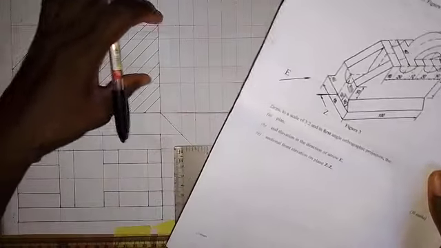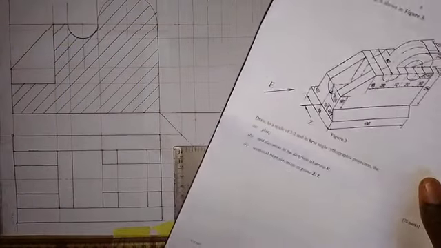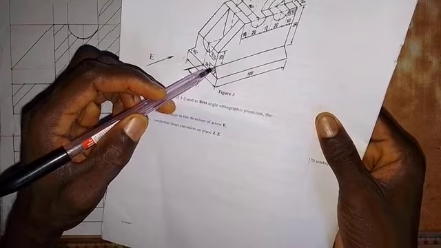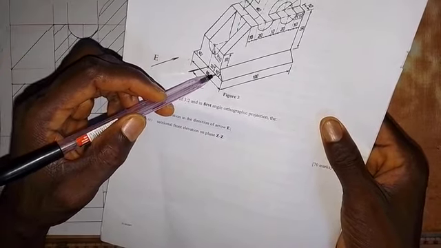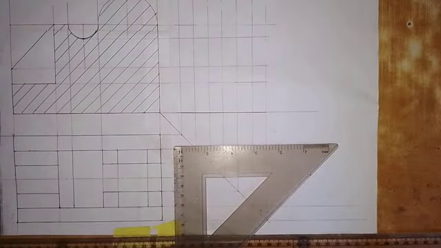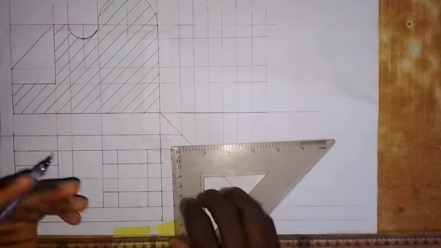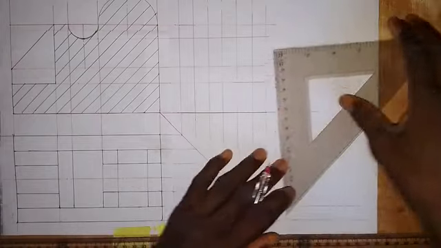Except that we will not hatch this surface, and then we also need to put some things here in the front if it is normal front elevation. Now, what we need to do is bring out this shape as we are given here. They said this line is at an angle of 45 degrees to the horizontal, and the distance from this point to this line here is 10 millimeters. So if we multiply 10 millimeters by 3/2, that's going to give us 15. So we just need to take a measurement of 15 millimeters up. So here we take 15 millimeters up.